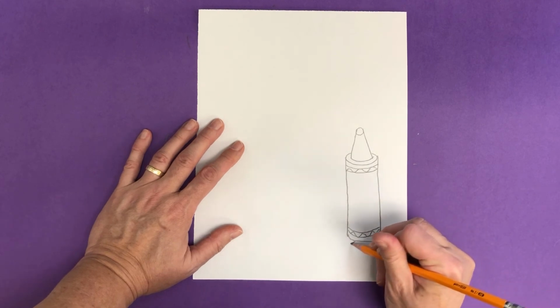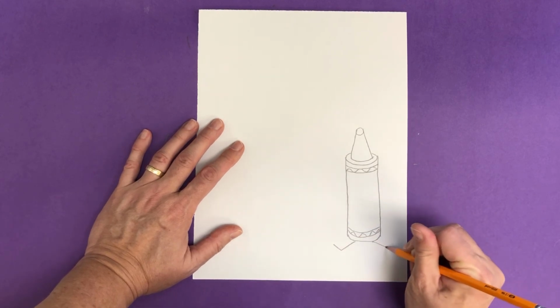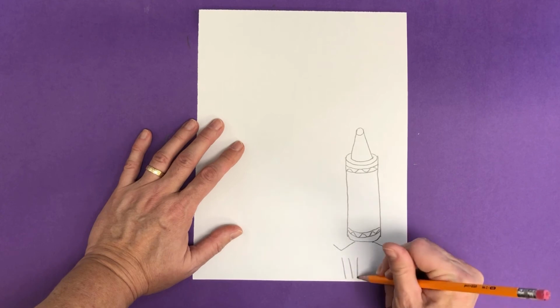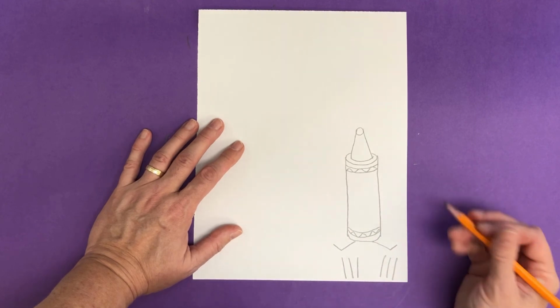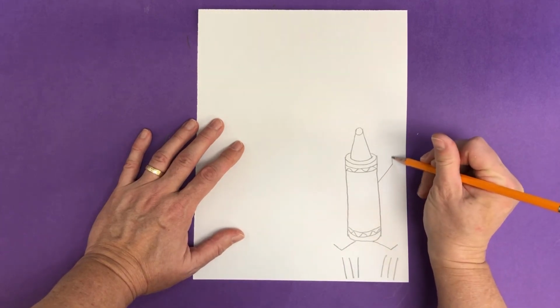Then I'm going to think about his legs. We're going to have him jumping up, so I'm going to have his legs spread out, and I'm going to do a few little action lines down here to show that he's jumping. I'm going to have his hands up in the air.